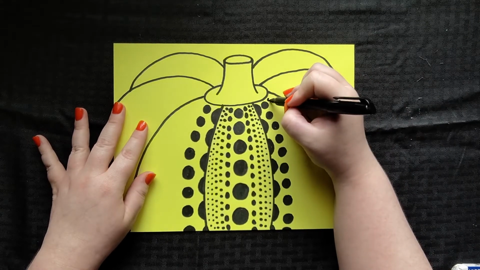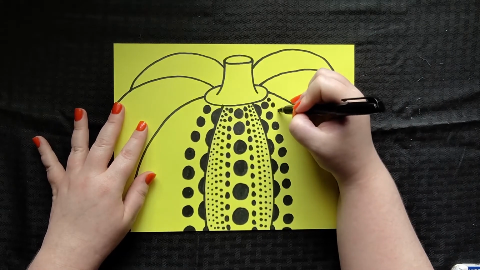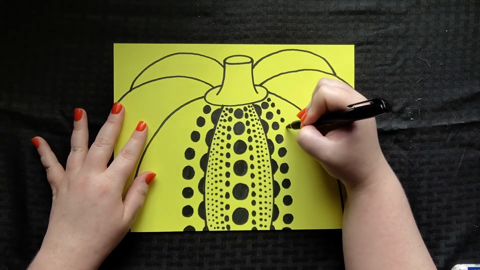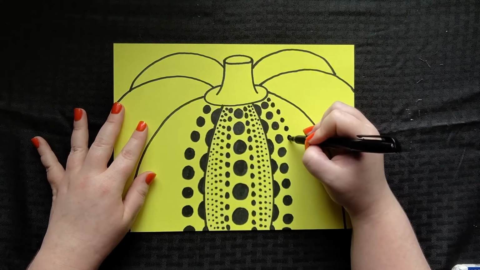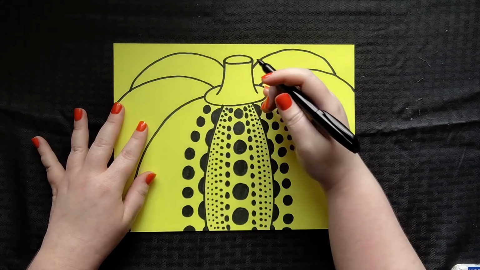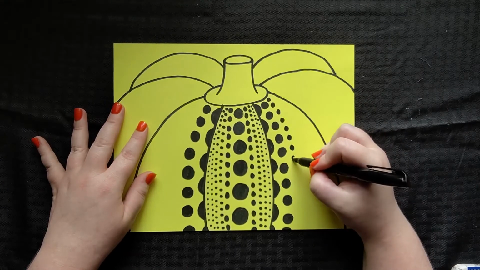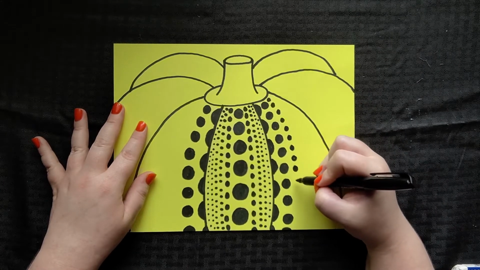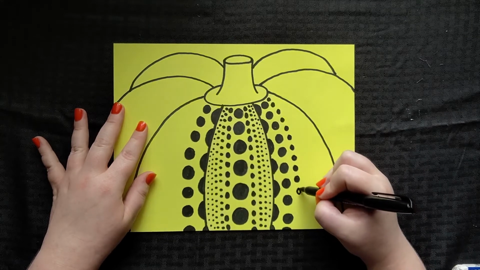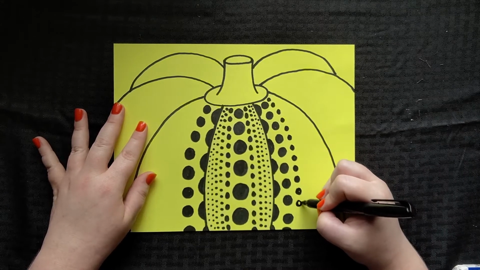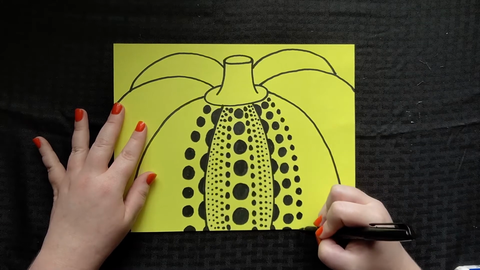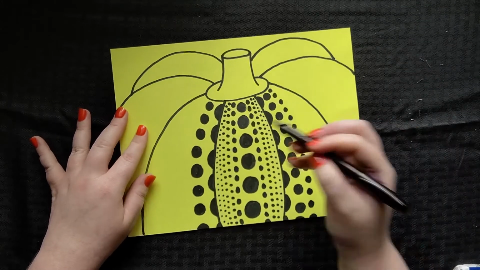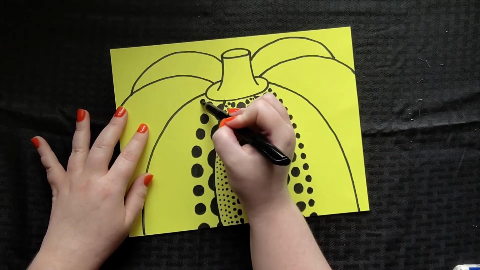Alright, so let's make a line of dots that's a little bit smaller. And remember, we're still going to try to curve. I'm going to kind of follow this line here. Okay, same size if you can on this side.